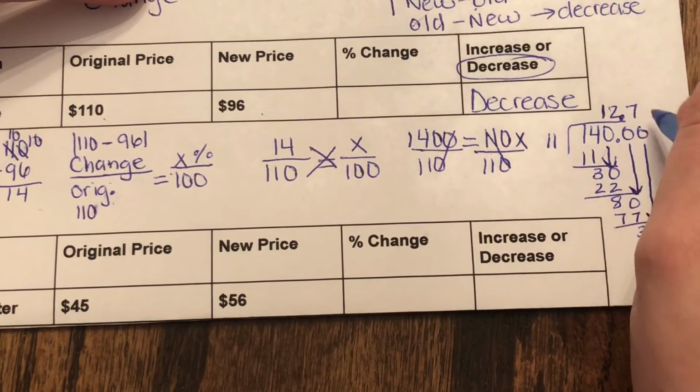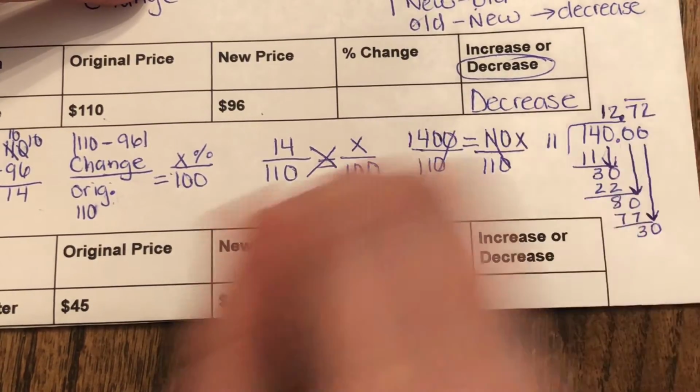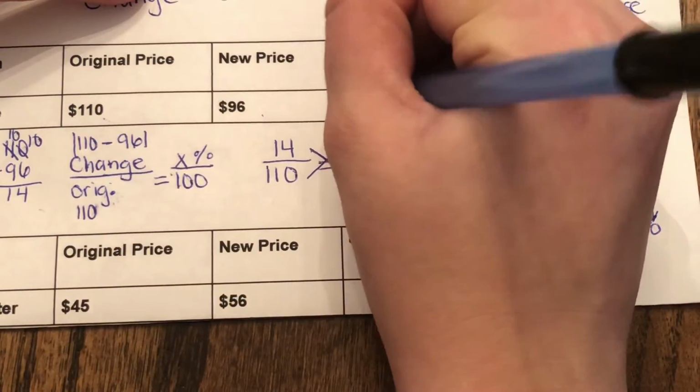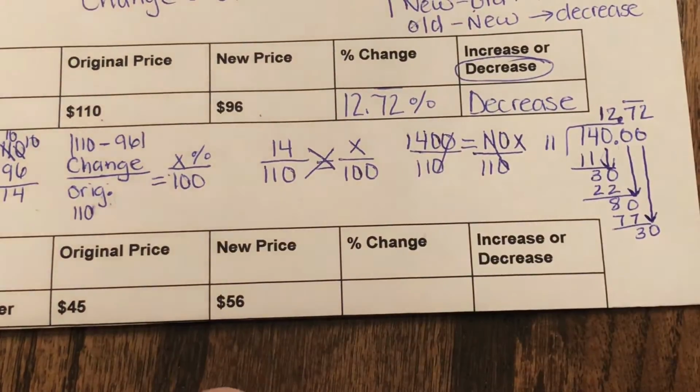Oh, I see a pattern. So it's going to be 12.72 repeating percent of change. That's what you're going to do every single time.